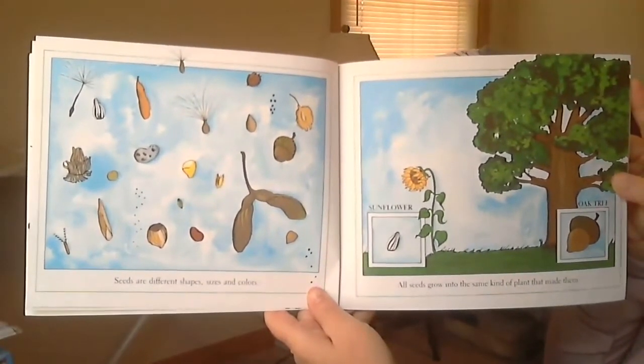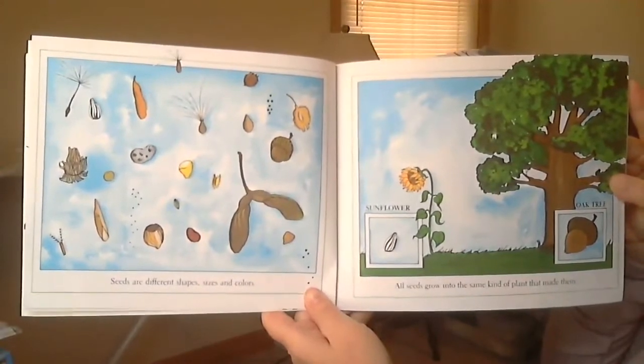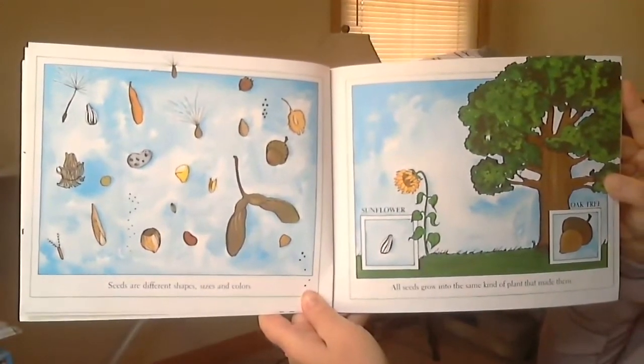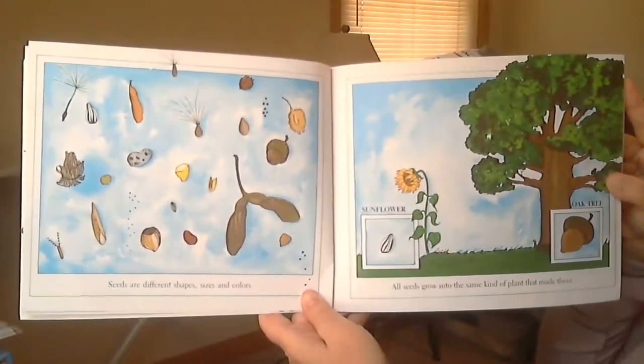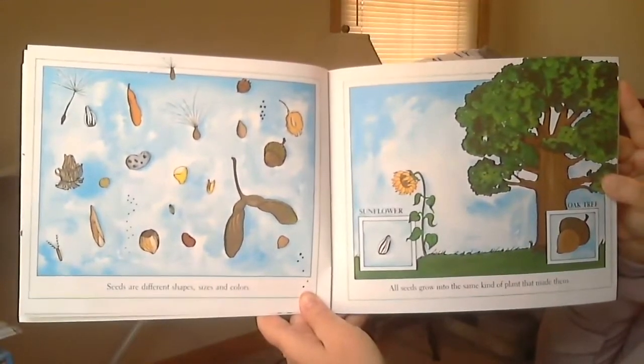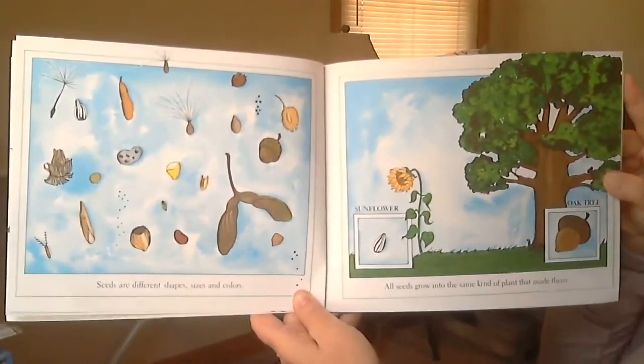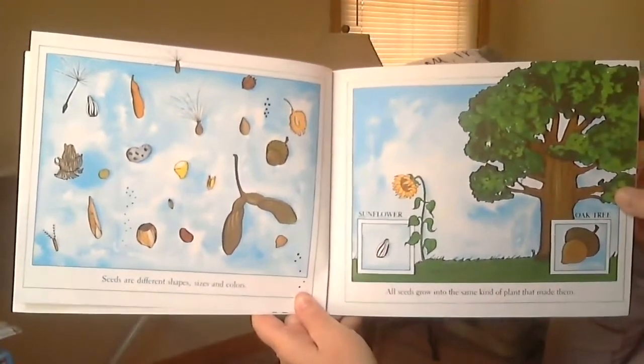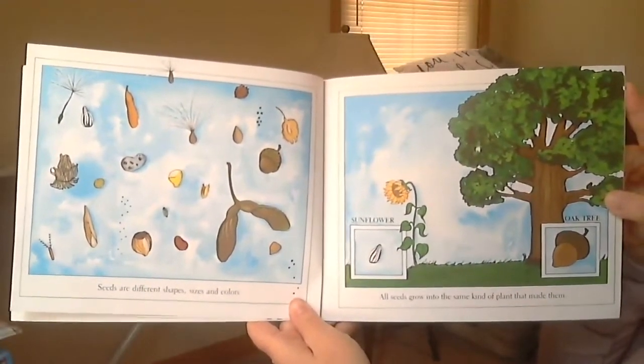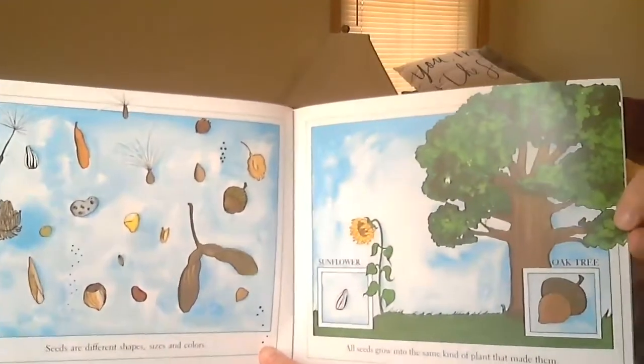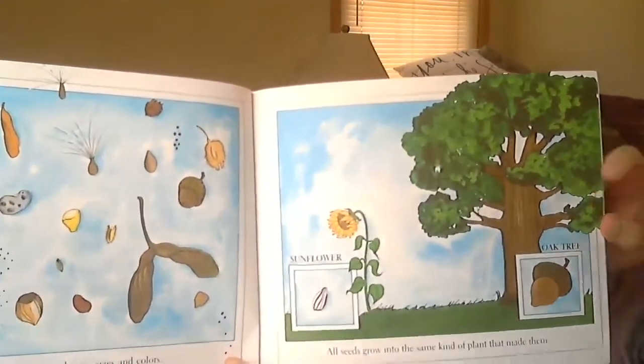I see an acorn. I see a helicopter from a maple tree. A kernel of corn, a sunflower seed, dandelion seed. All seeds grow into the same kind of plant that made them. A sunflower seed becomes a sunflower, and an acorn becomes an oak tree.